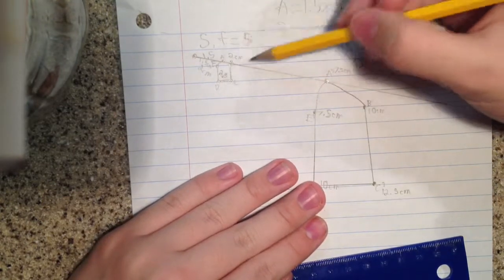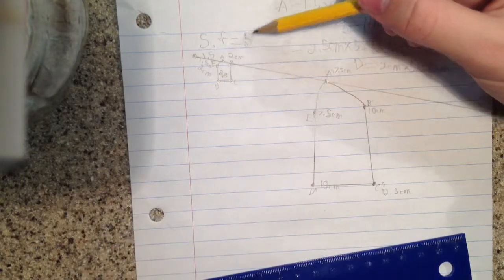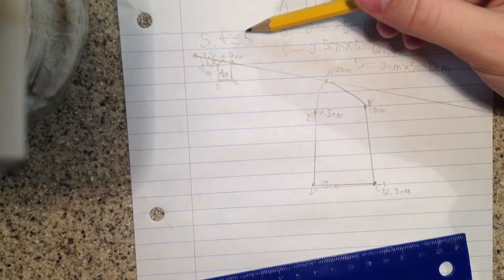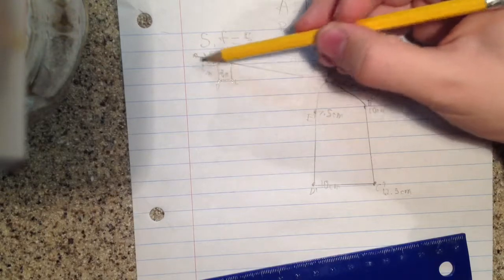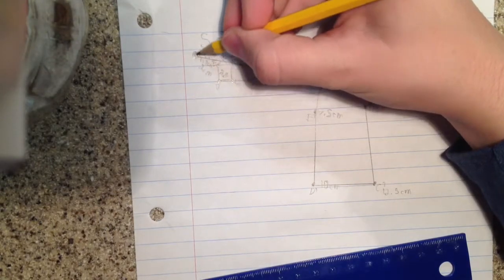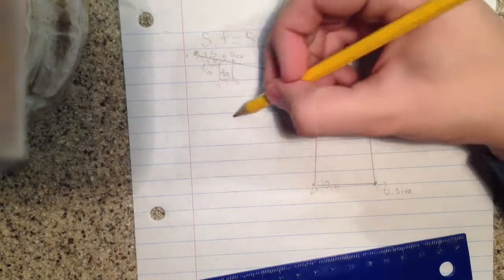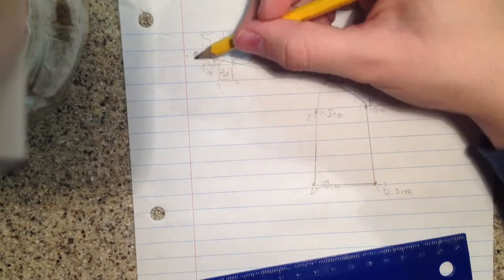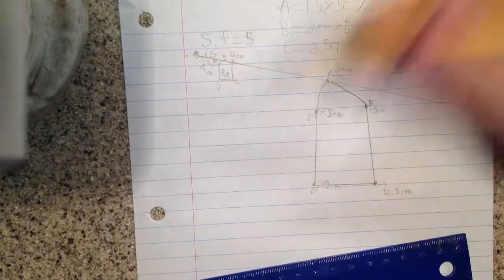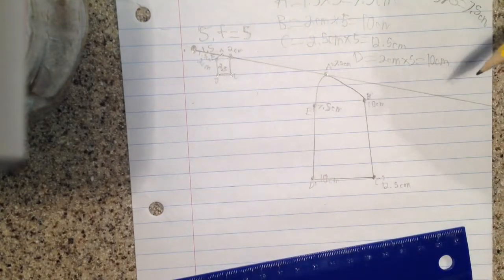Yep, scale factor was 5. What you do is scale factor of 5, and then the dilation point is right here. You make it bigger if you want, make it smaller, don't care. Either one works. You put it anywhere on the board. I just put it right here because biggest open space, so right there.